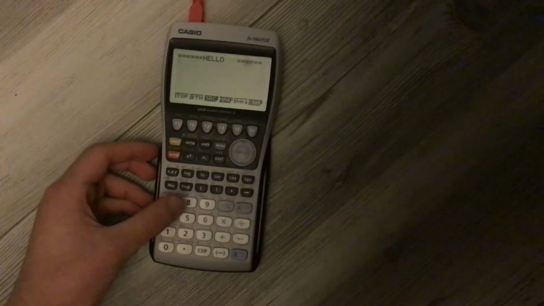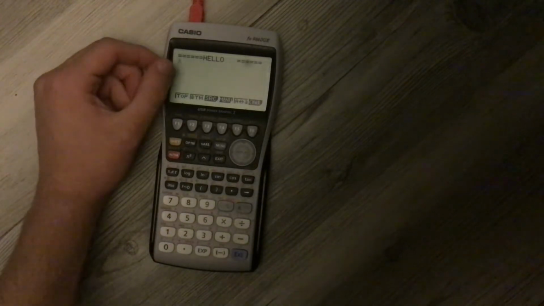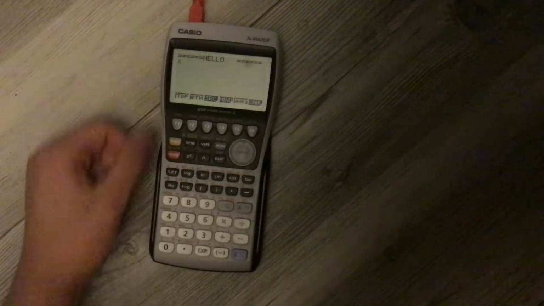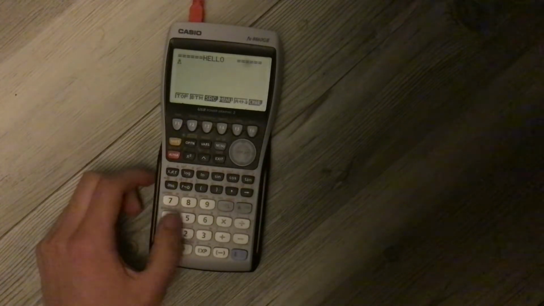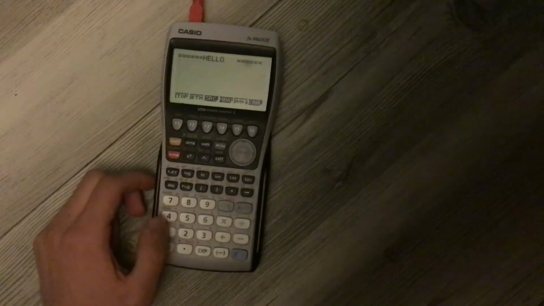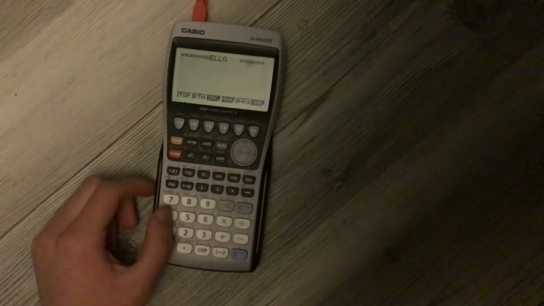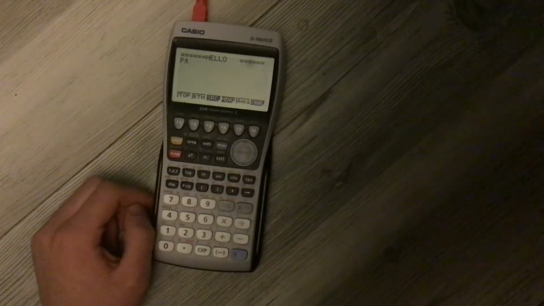And then if you are in the alpha mode, which you can see because of the big capital A cursor, then the option that's above the key in red will be typed. So as you can see, the option above 4 that's in red is a P. So if I type 4 while I'm in alpha mode, that's going to press P.